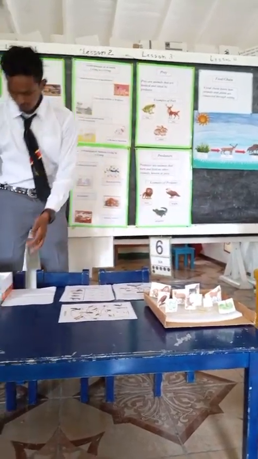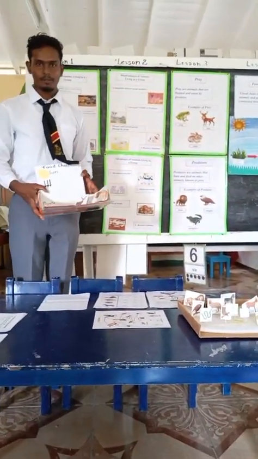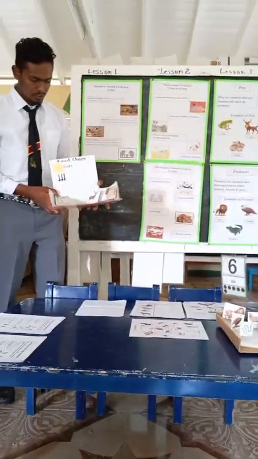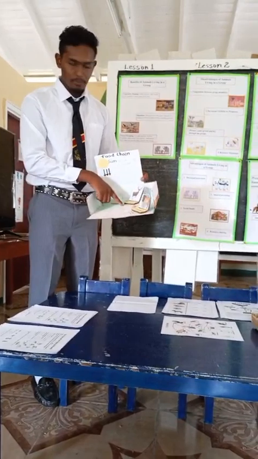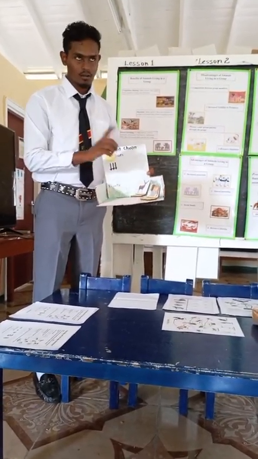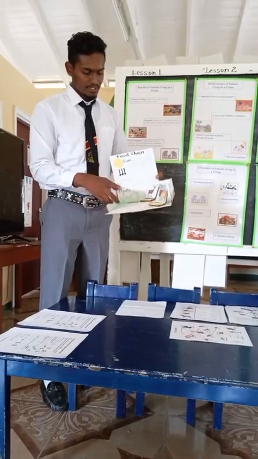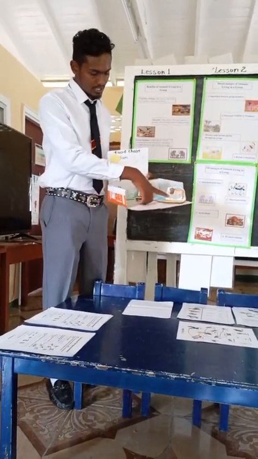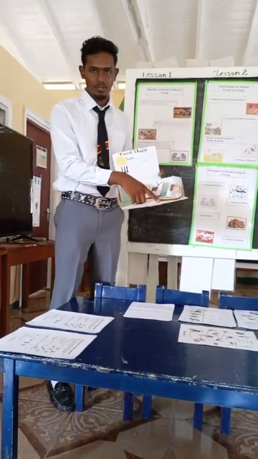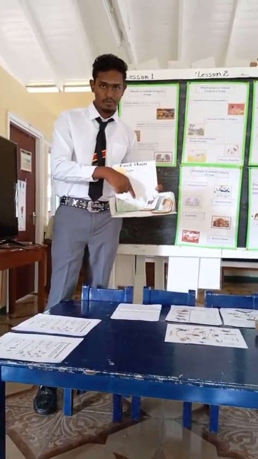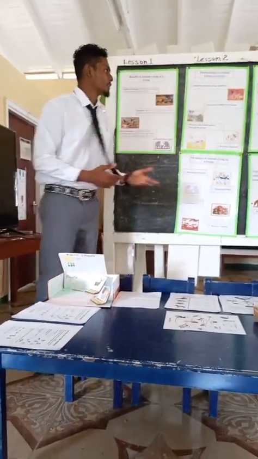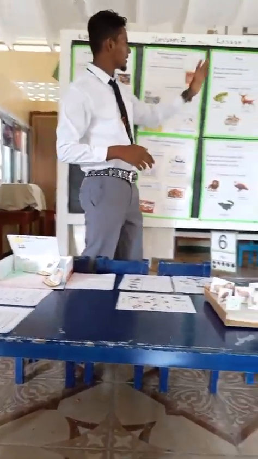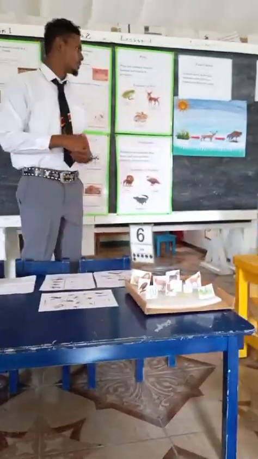Also for lesson three, this model was used. I made this model of a food chain where we have the producer here, plants, the primary consumer, which is a herbivore, animals that eat grass only, and a carnivore here, which is a lion. This was a secondary consumer because it eats the primary consumer. So this model was used for lesson three with these two teaching aids and this chart of the food chain.